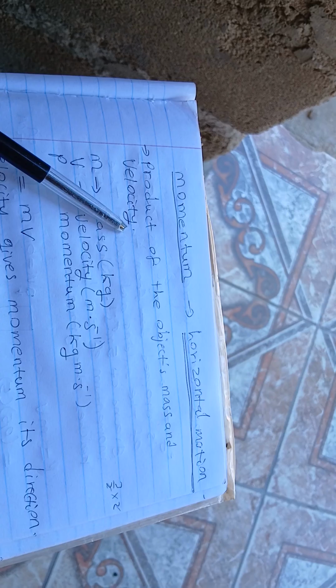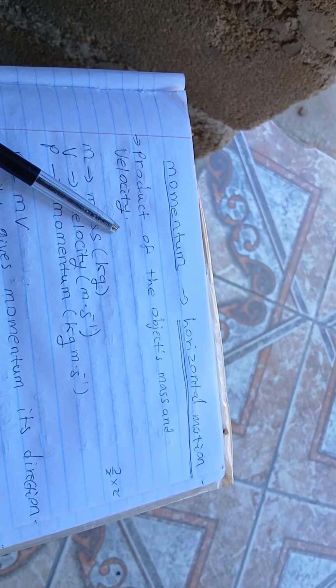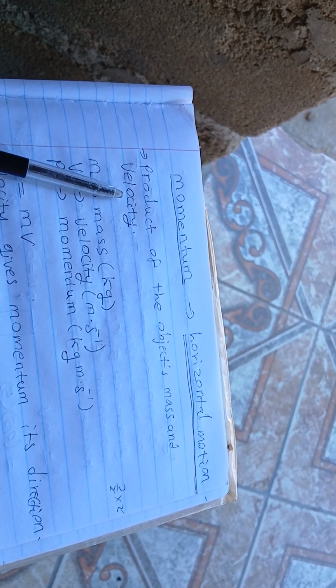Meaning that mass only has magnitude, and magnitude we know is size, the size of something. That's what magnitude stands for. And a vector is something which has magnitude and direction as well.